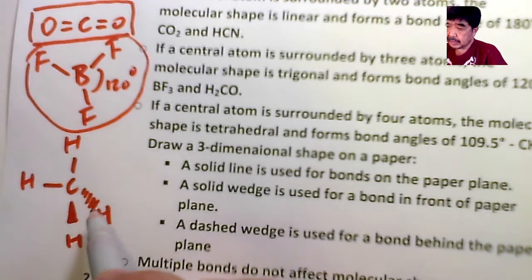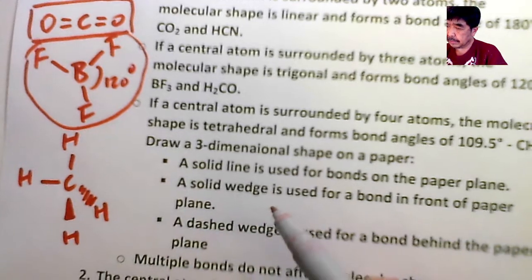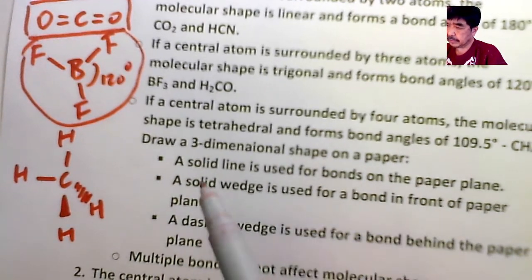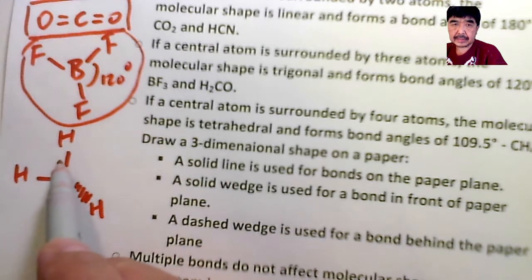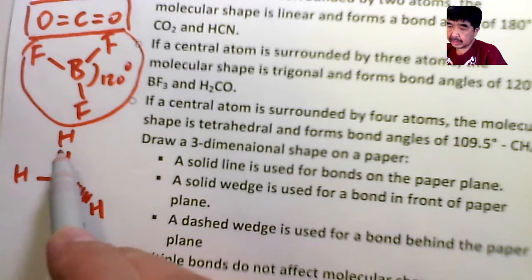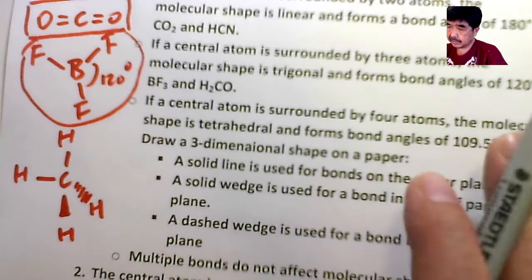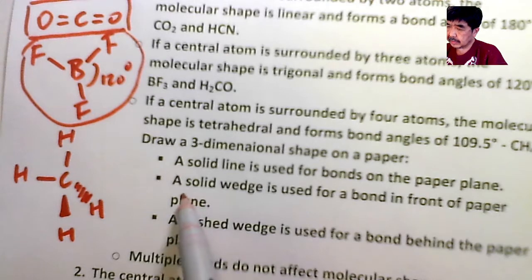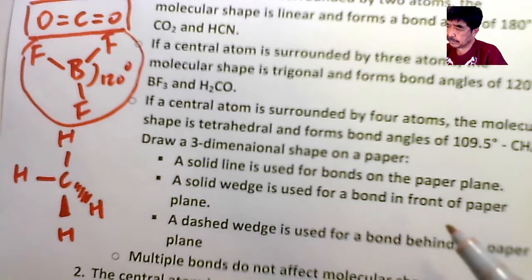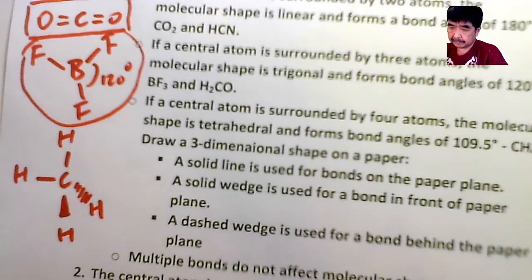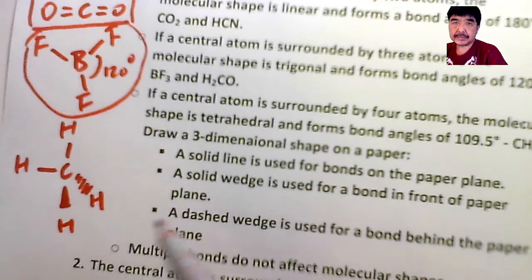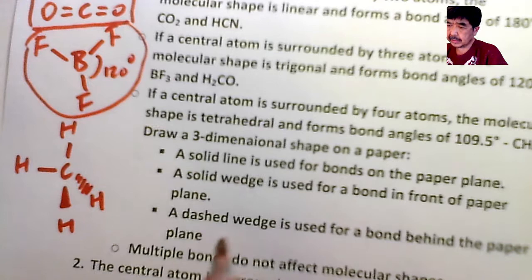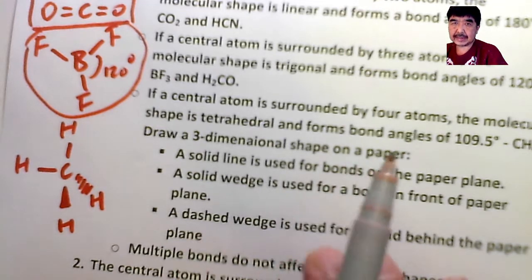To draw this tetrahedral shape on paper, there are a couple of guidelines to follow. The first one is a solid line. A solid line indicates the bonds on the paper plane, on the same level as the paper. And second is a solid wedge. A solid wedge represents a bond above the paper plane. And the dashed wedge is the symbol that indicates a bond behind the paper plane.